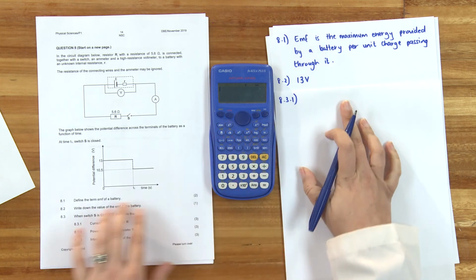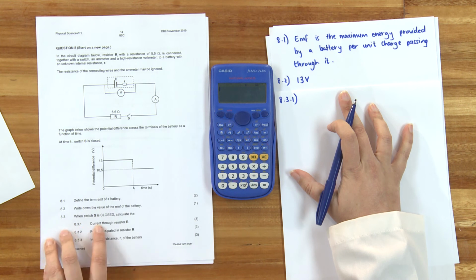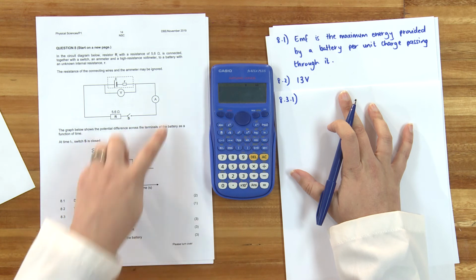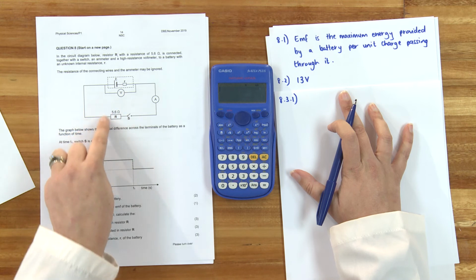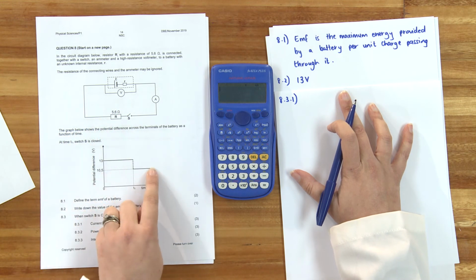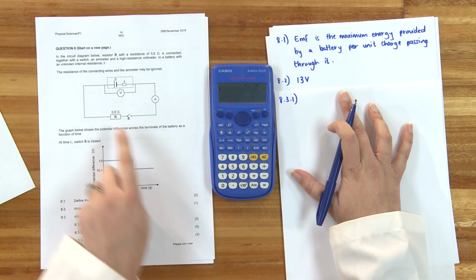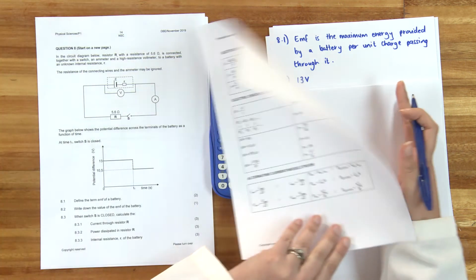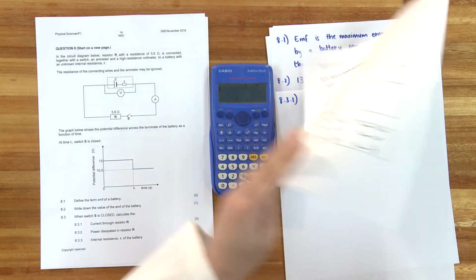Right, question 8.3 says, when switch S is closed, calculate 8.3.1, the current through resistor R. And so if we're looking at the circuit, there is only one resistor, and so when we talk about V load or R load, we're talking about that resistor. So over here we've got our V load, which is then the voltage across that resistor. So we've got the voltage, we've also got the resistance there, and so we can use Ohm's law to solve that question. Remember, Ohm's law is given on our data sheet there. R is equal to V over I.